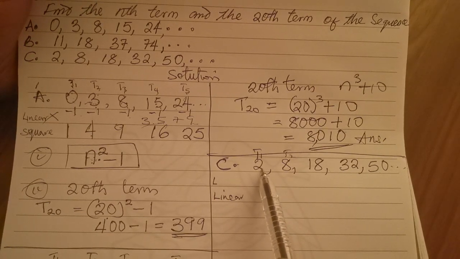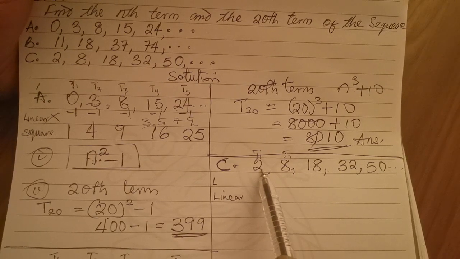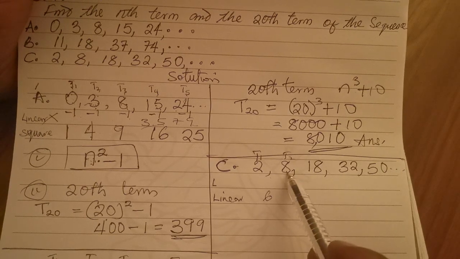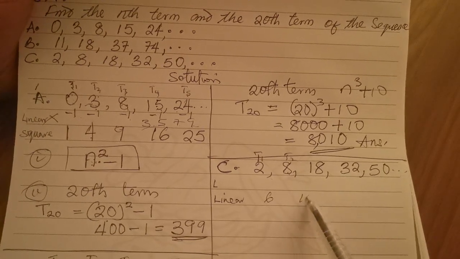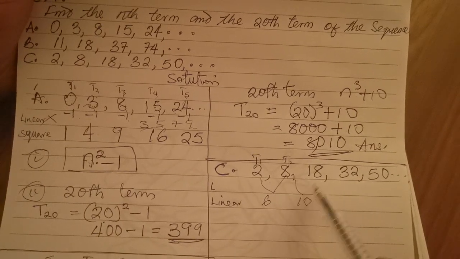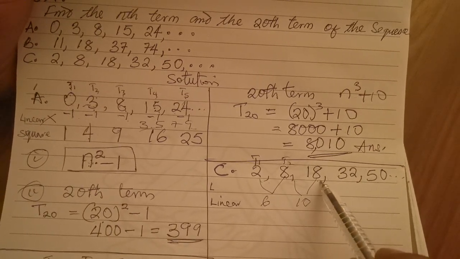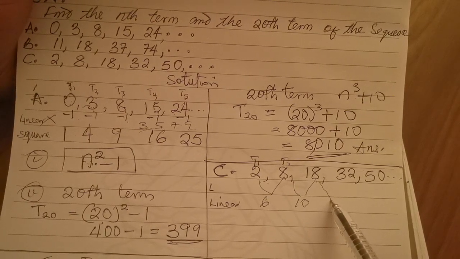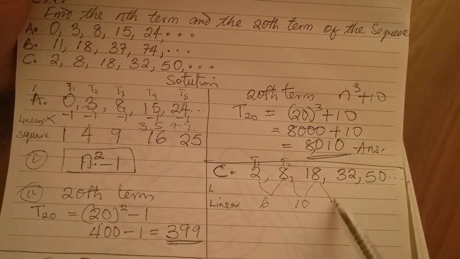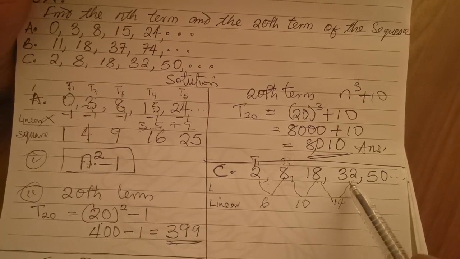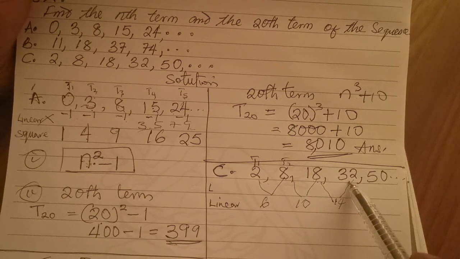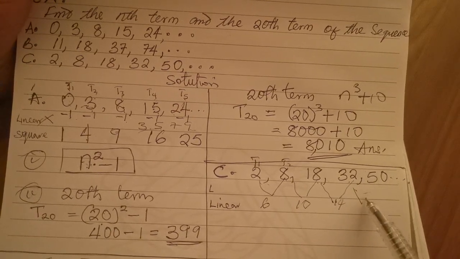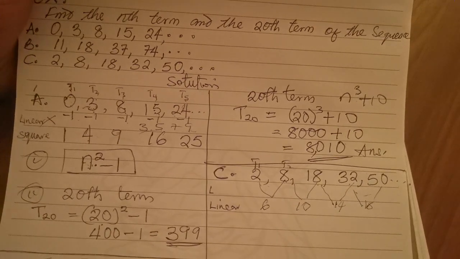2 plus 6 is 8. 8 plus 10 is 18. 18 plus 14 will give us 32, and 32 plus 18 will give us 50.